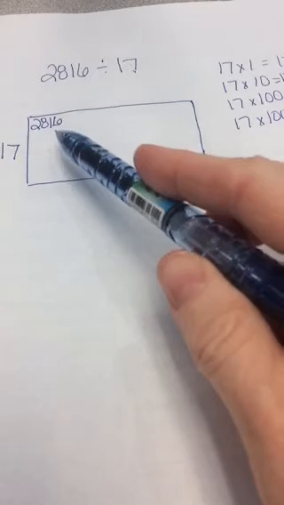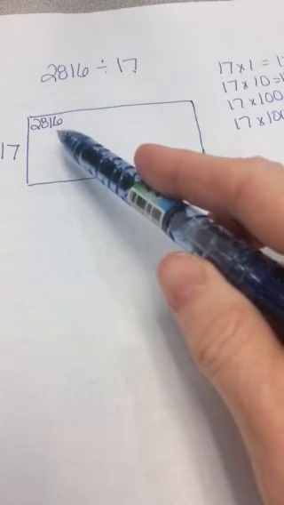Now I'm wanting to get as close as I can to 2,816. Using what I have here, what do I know? I know this would work. I know that this is way too much. So let's start here. Okay, so I'm going to put 100 up here because I'm putting 100 17s into my number, which is 1,700. I'm going to write that here. Now I'm going to subtract that.